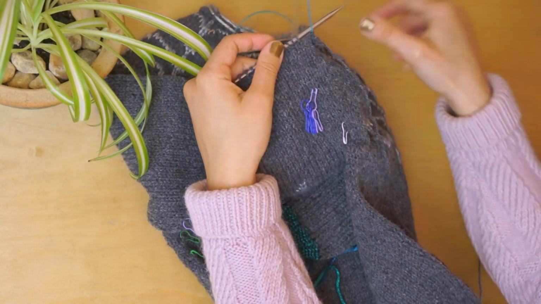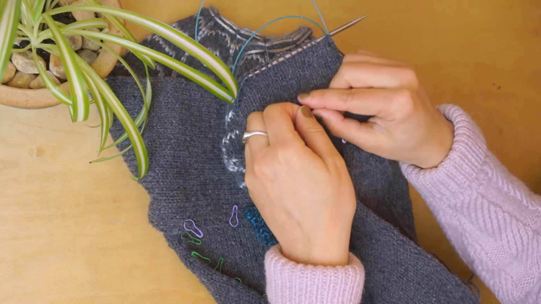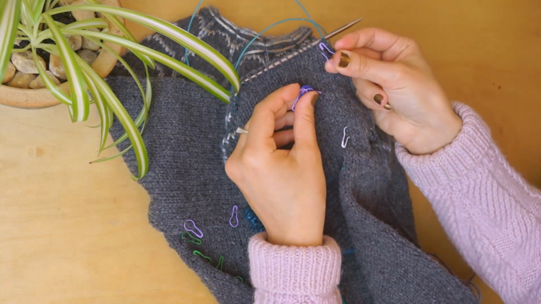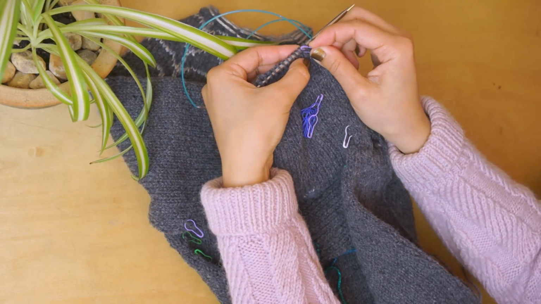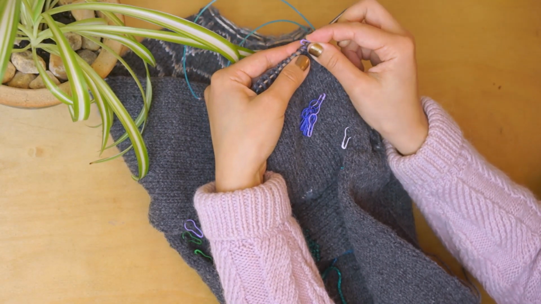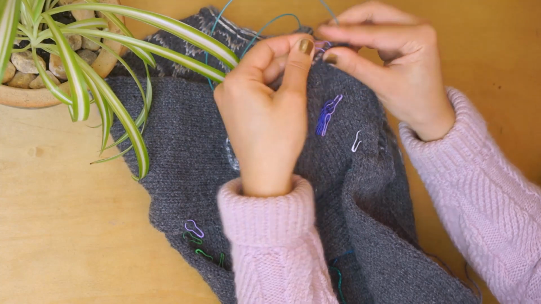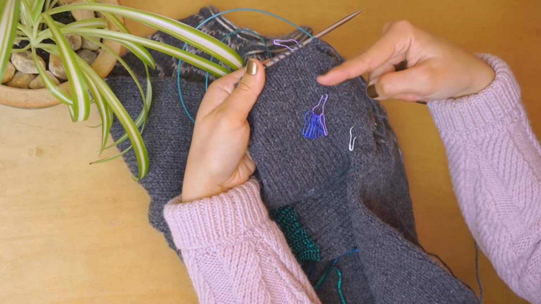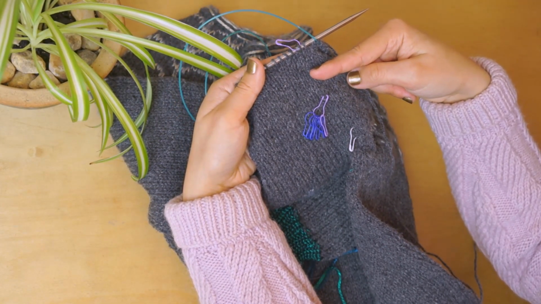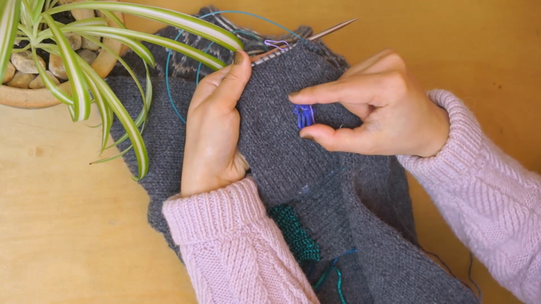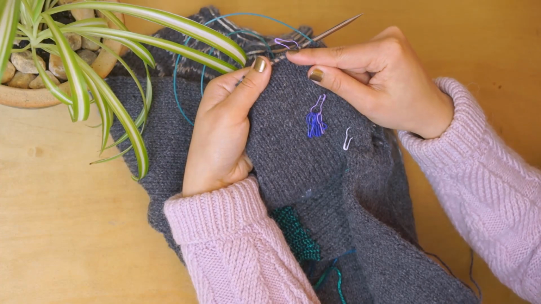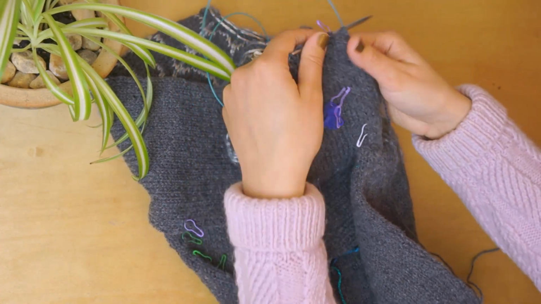And after I've done that decrease, I'll just take out the next relevant stitch marker, and then I will insert it into the fabric at the point of the decrease. And so I'll just keep working up my sleeve, counting the number of plain rows, and then after I've worked my decrease row or my increase row, I'll take out a stitch marker and insert it into the increase or the decrease stitch itself.